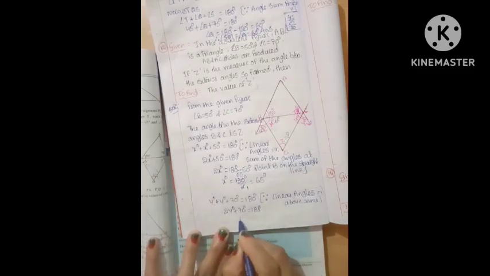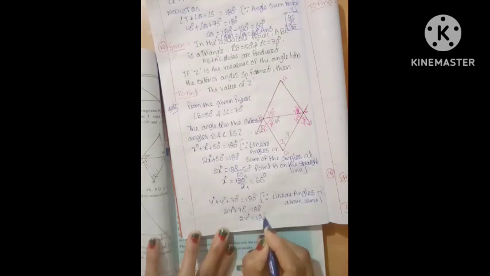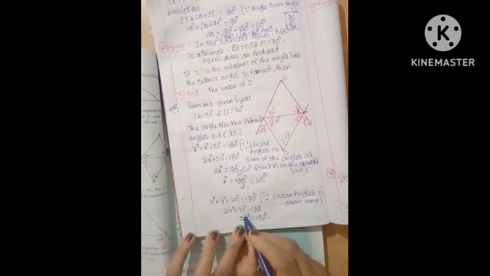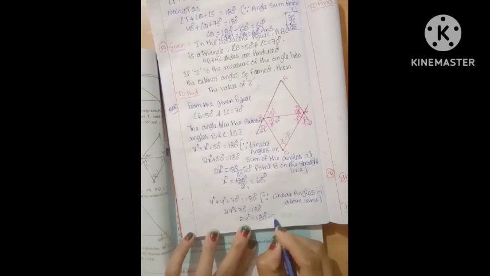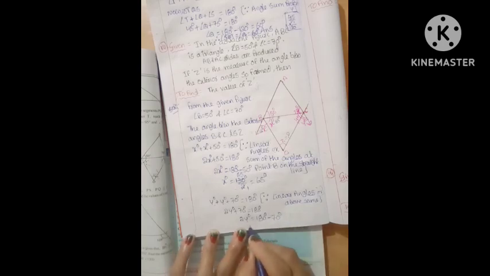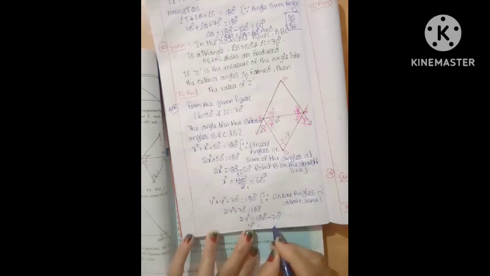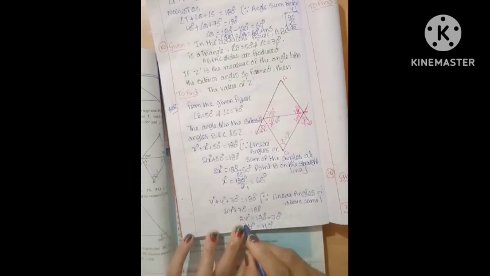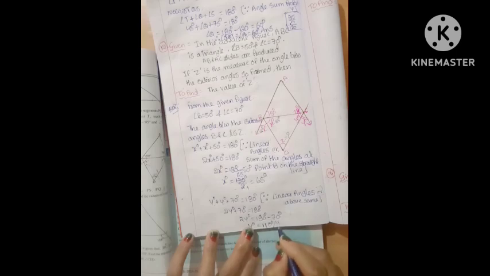So next, 2y degrees is equal to 180 degrees. Before equal plus 70 degrees, after equal it becomes minus 70 degrees. y degrees is equal to 180 degrees minus 70 degrees, which is 110 degrees. Before equal multiplication by 2, after equal it becomes division by 2 only.